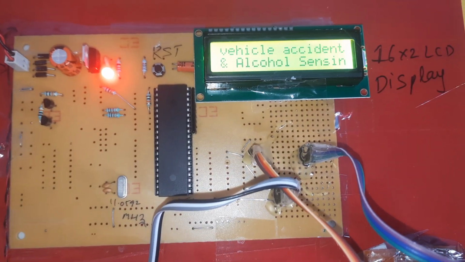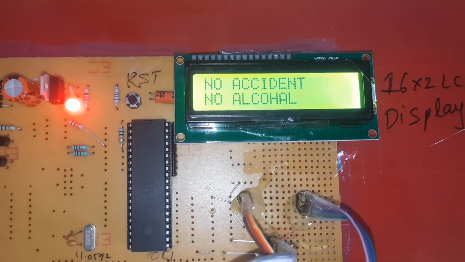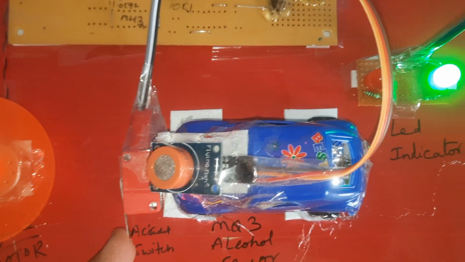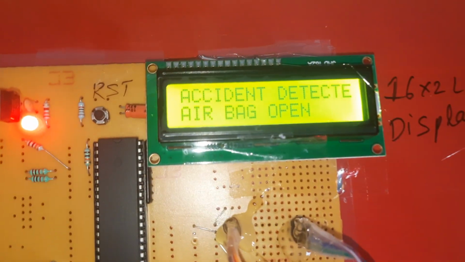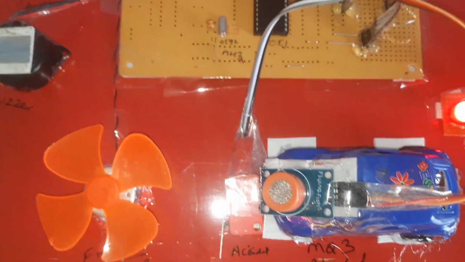Alcohol sensing alert, engine locking system. No alcohol, no accident. So now accident detected, airbag open. Accident detected, airbag open. So the red LED and alarm should be on.